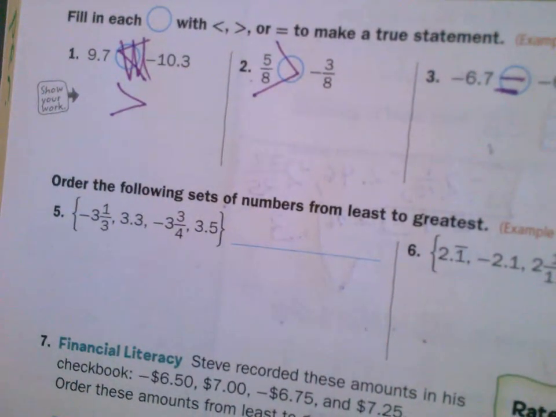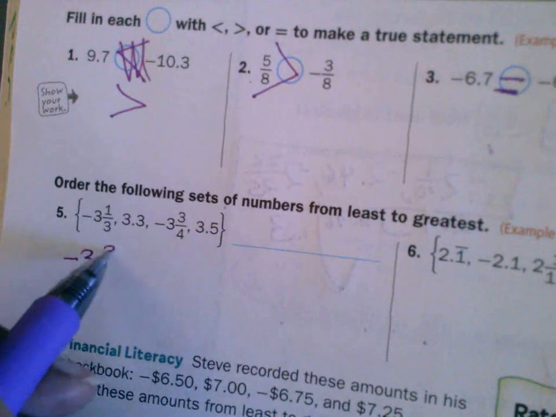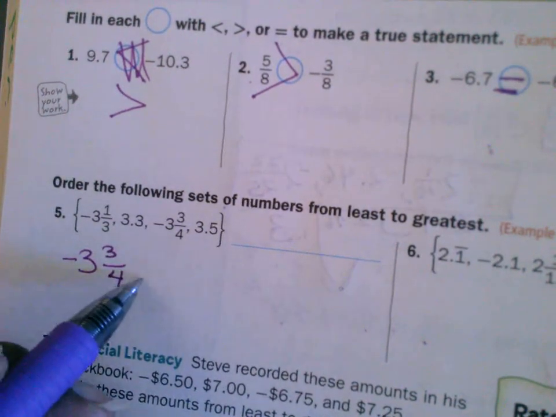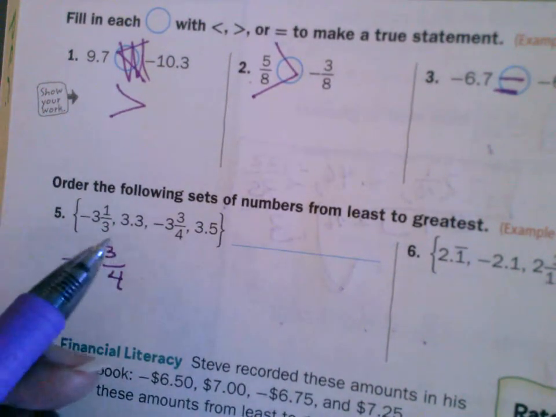All right, number 5. What's the lowest number? Miles. What's the lowest number? -3. All right. What's the next lowest number?